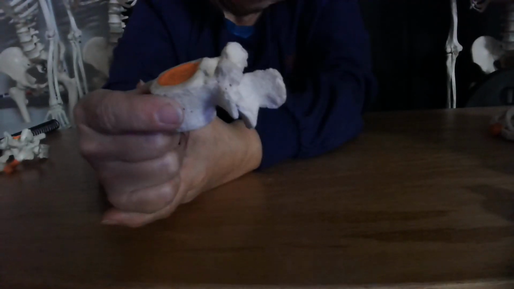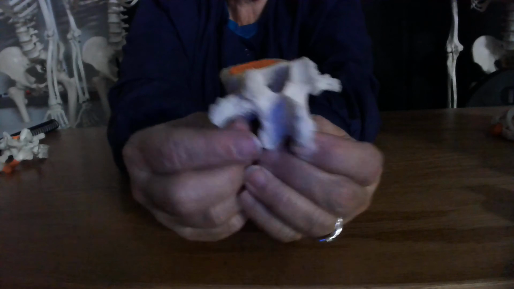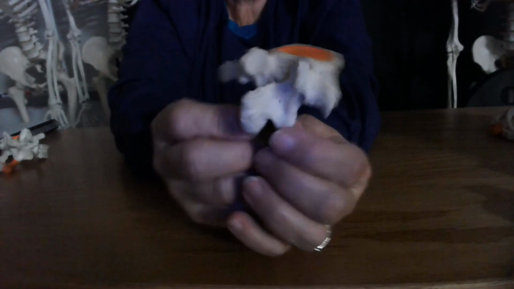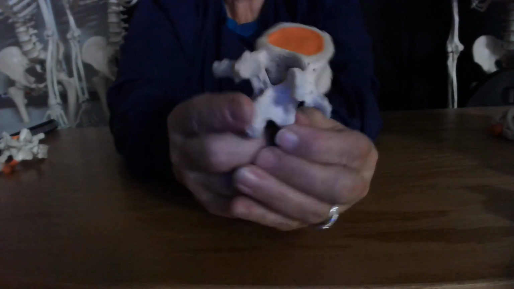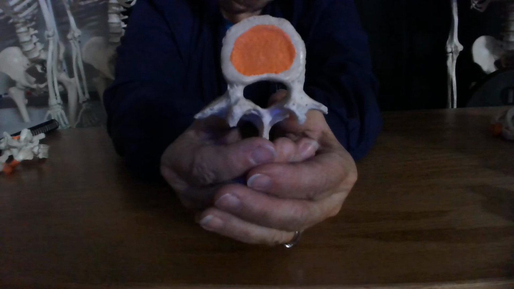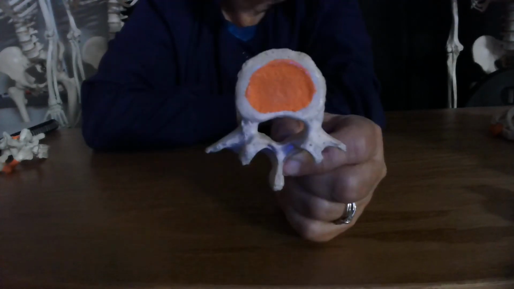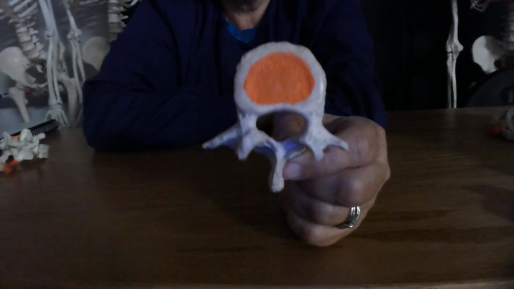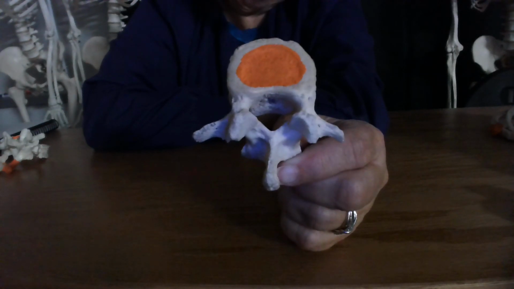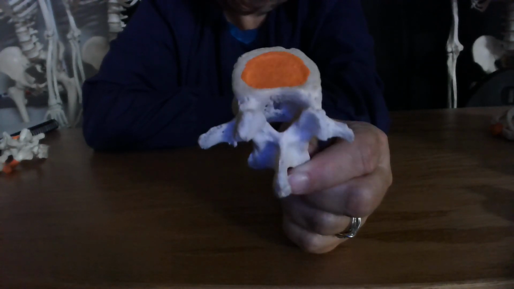All right, now, next up are the vertebrae themselves. And here is a vertebra. This one is probably a lumbar vertebra. And I'm actually going to show you the body. So this part that is highlighted in orange is called the body of the vertebrae, or vertebral body. Okay, body of the vertebrae.